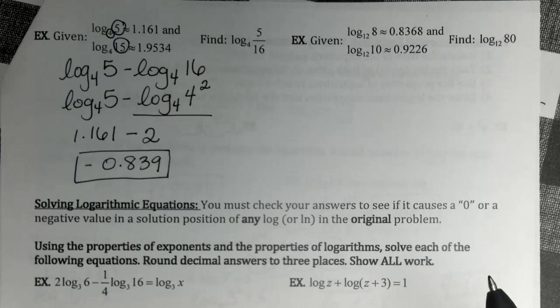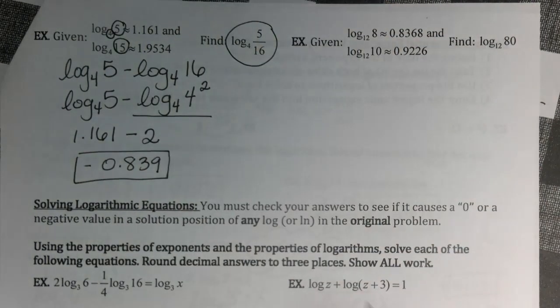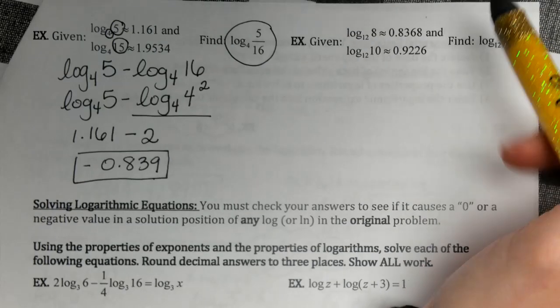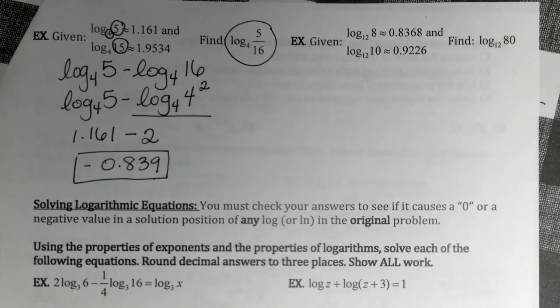If I gave you the calculator, you could type this in and go directly to this answer. But I'm not giving you that. Once you graduate from my class, then you can do that. Alright. Do the next one. Next one's easy.